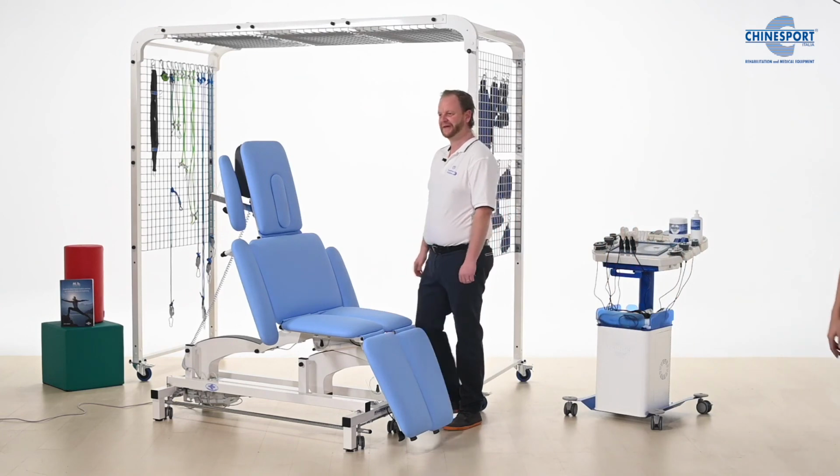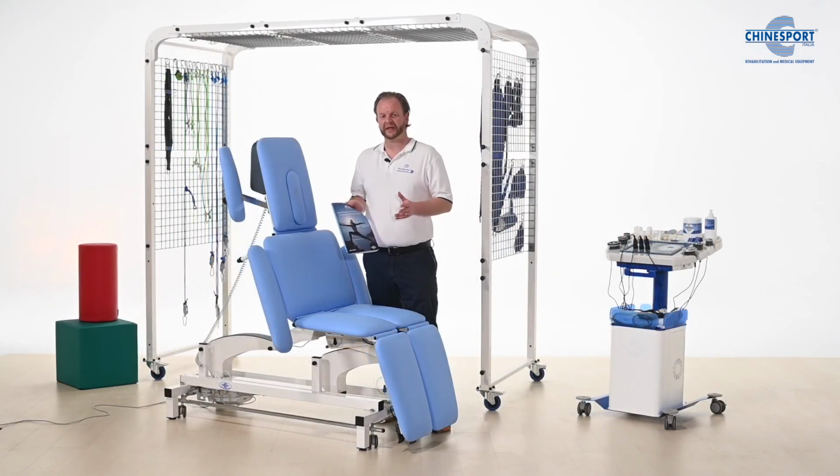Thank you very much. All of the techniques you've seen today here with the Mi.TO synthesi table are all described in great detail in this book, and there are many more techniques to be found in this book and sequences for different pathologies, also for sports regeneration.